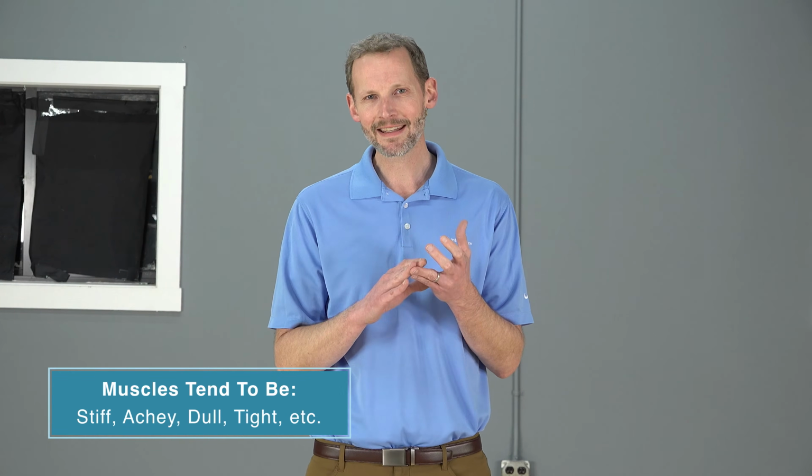And usually that's the describing words that people use for it. So muscles tend to be stiff, achy, dull, tight, those sorts of symptoms. Now you can also get sharp pain for sure if you get a spasm or if you get a strain in a muscle. You can also even get some numbness and tingling associated with it, which we'll talk about in a little bit. But the general descriptors are more on the stiff, tight, dull, achy side of things.